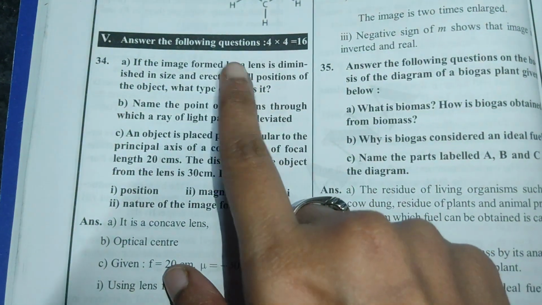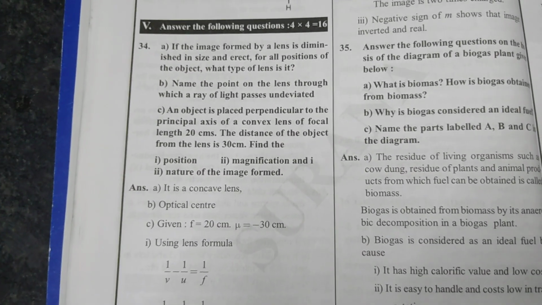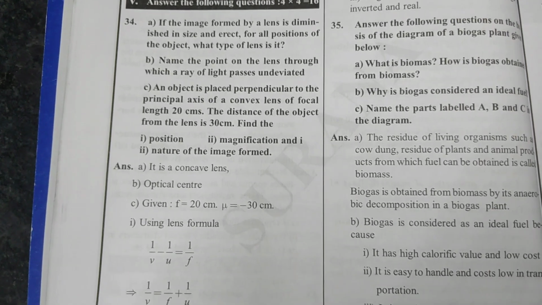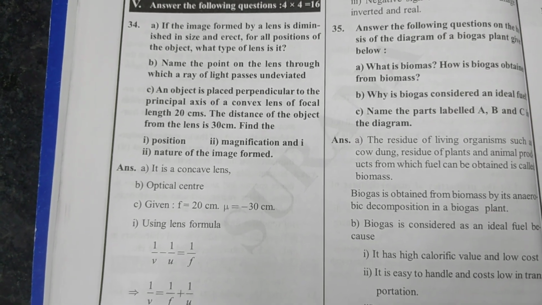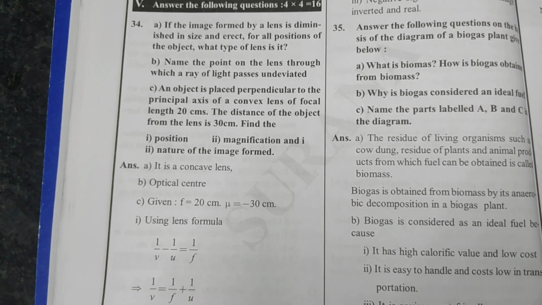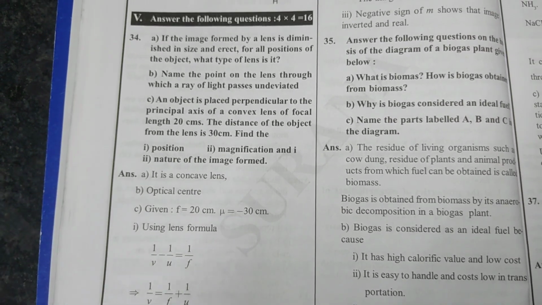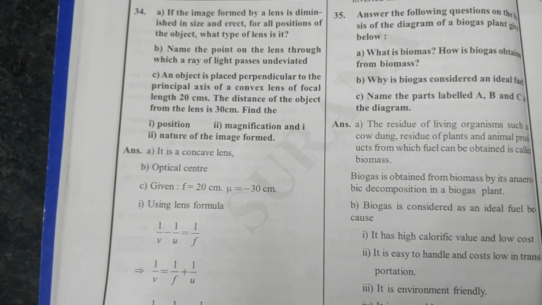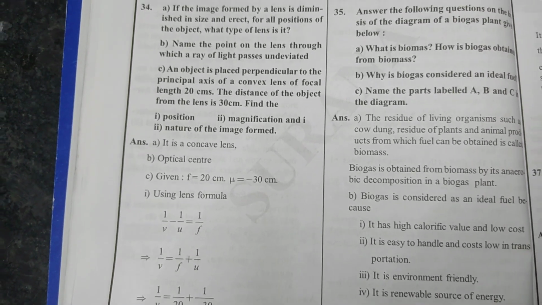Let's see. If the image formed by a lens is diminished in size and erect for all positions of the object, what type of lens is it? Name the point on the lens through which a ray of light passes undeviated. An object is placed perpendicular to the principal axis of a convex lens of focal length 20 centimeters. The distance of the object from the lens is 30 centimeters. Find the position, magnification and nature of the image formed.